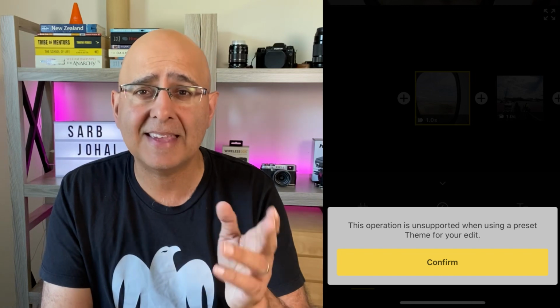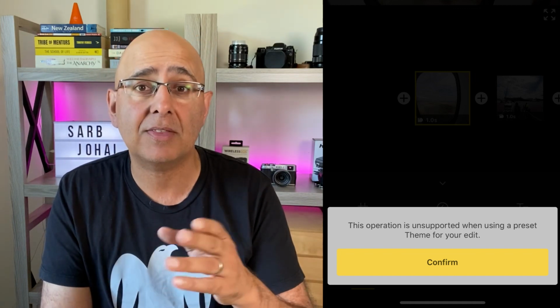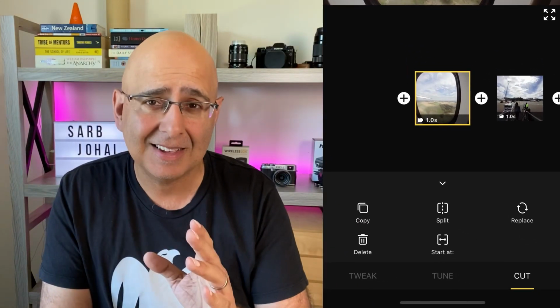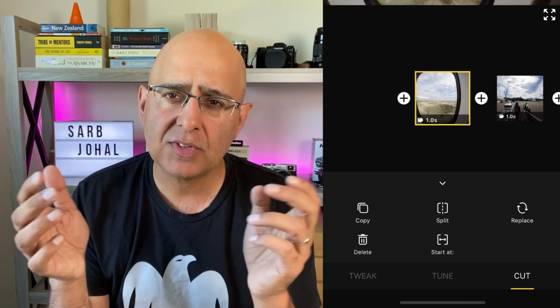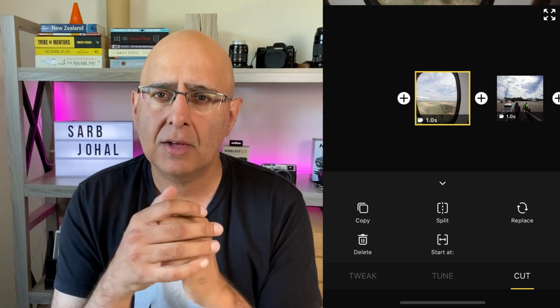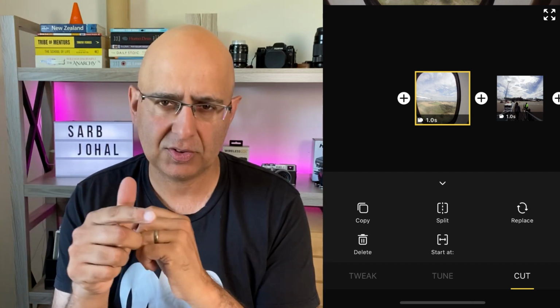And if I press trim, this also tells me that this tweak is deactivated when using a preset theme. Okay, what about tune? What does that do? Here's where you can adjust the settings for each clip if you want to use a filter or make more fine adjustments to the look of a clip. I'm just going to leave these just as they are here. And the other option remaining is cut. Now, copy and split are disabled when using a preset theme, but you can use the other options to make changes. Though let's leave that as it is for this example right now.